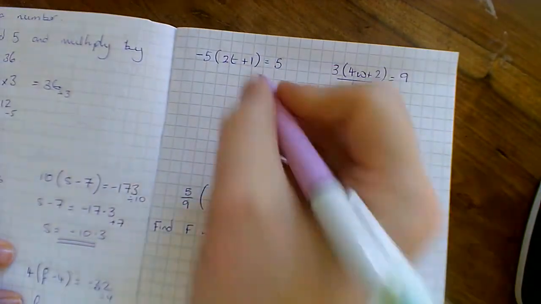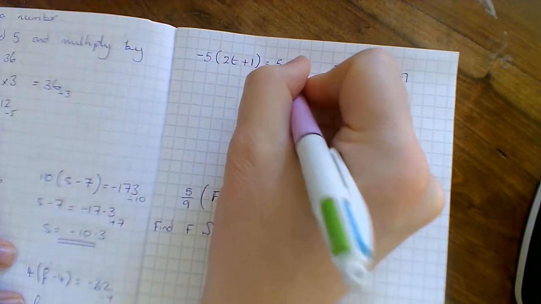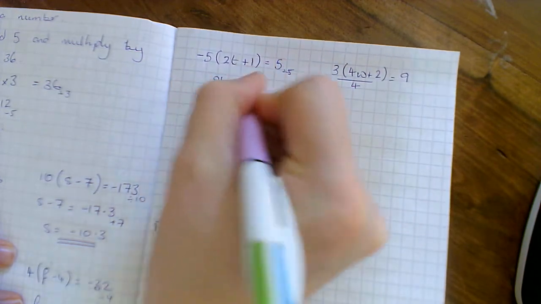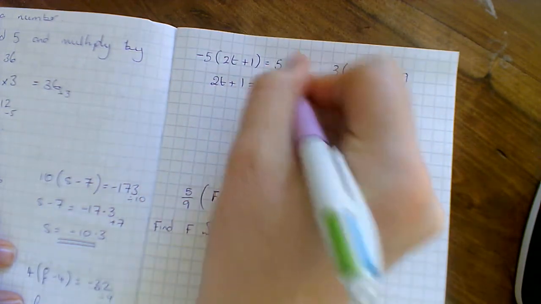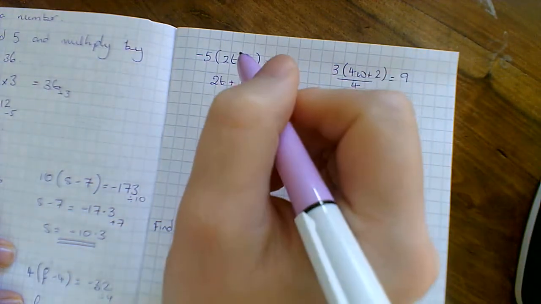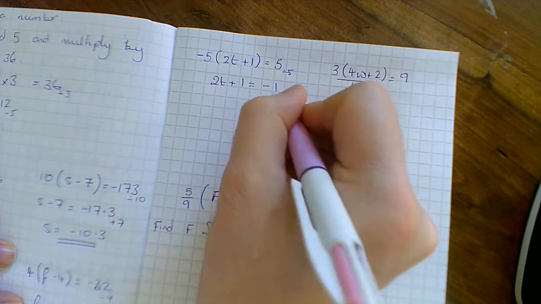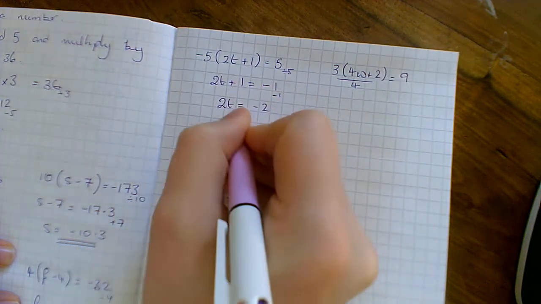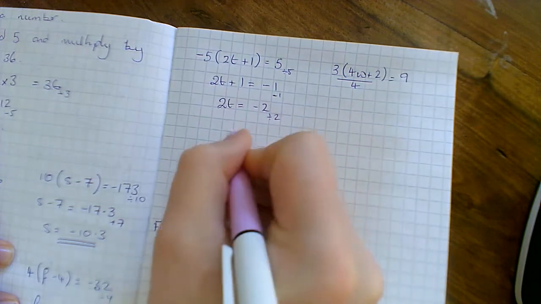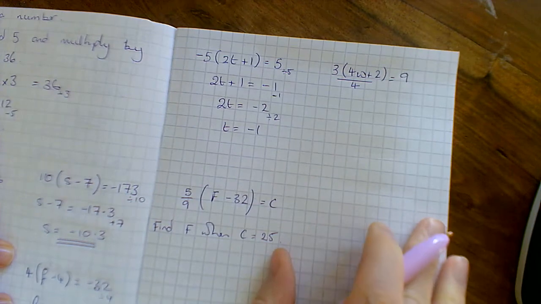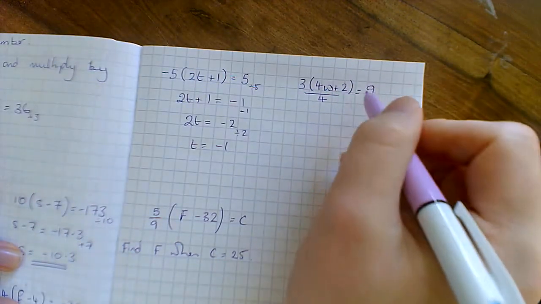Next one, we've got minus 5, so divide this side by minus 5. And you get 2t plus 1 equals minus 1. 5 divided by 5 is 1, and you divide by a negative number, so it ends up with negative 1. Take away that 1, so you get 2t equals minus 2, not 0. And then divide by 2, 2 divided by 2 is 1, and it's minus 2 divided by 2, so it's minus 1.